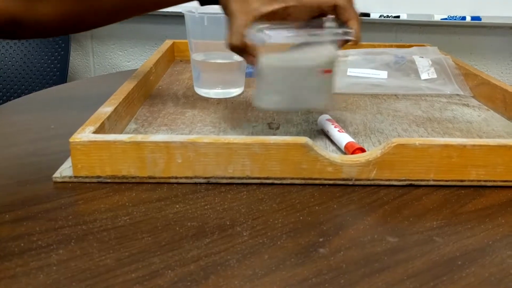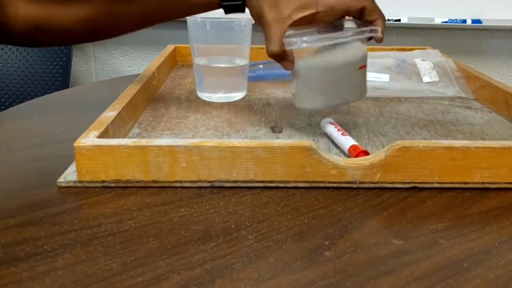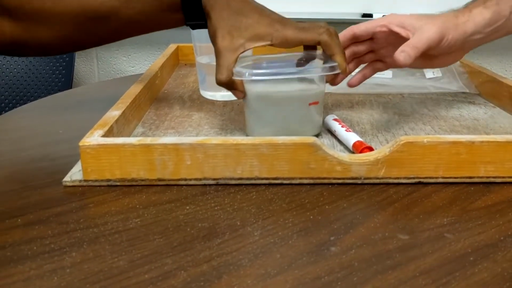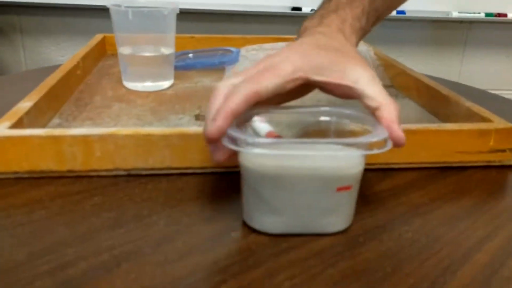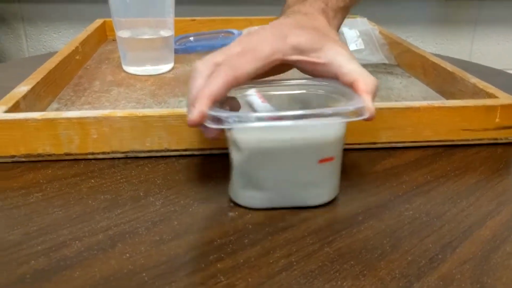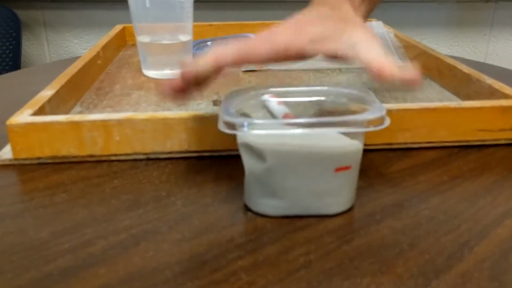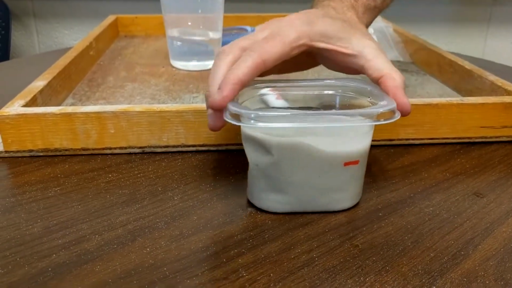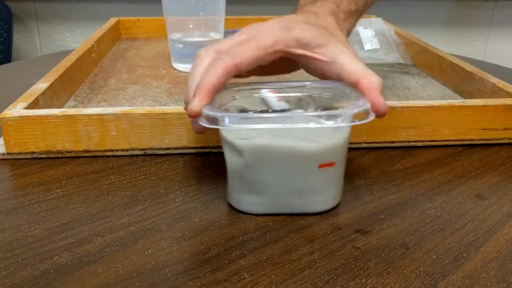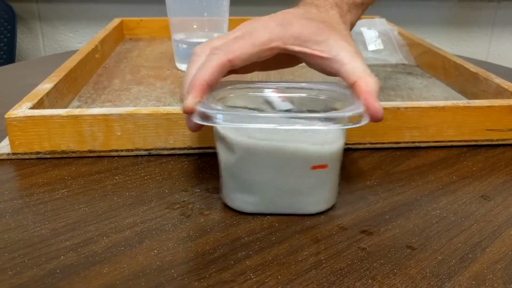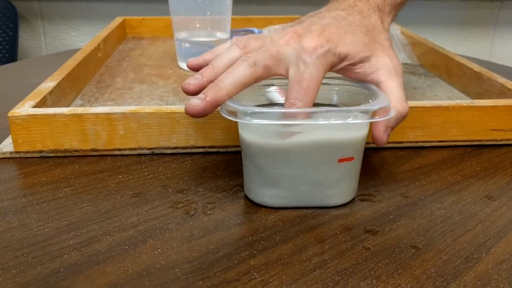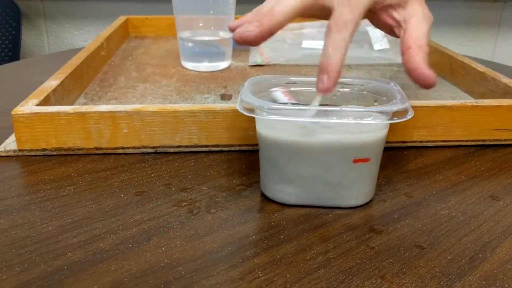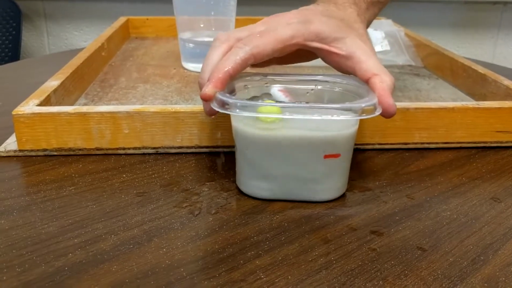Earthquake going. Come on, earthquake. All right, hold on a second. We're going to add a little more water. We're going to make it so that it's saturated down at the bottom. There!